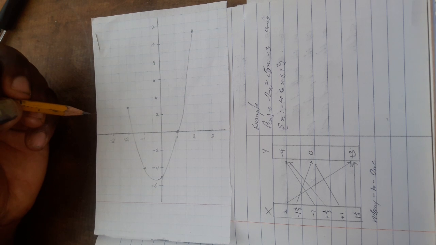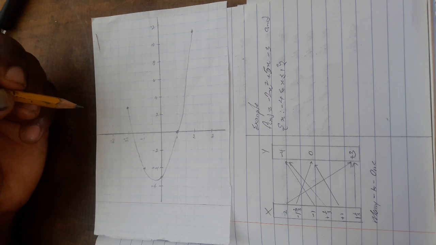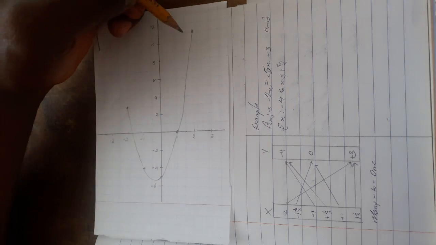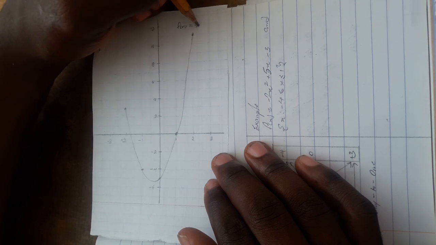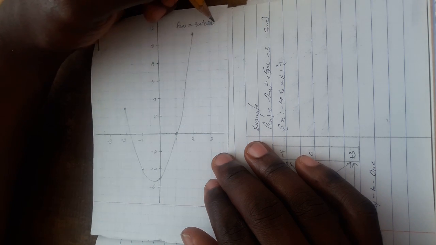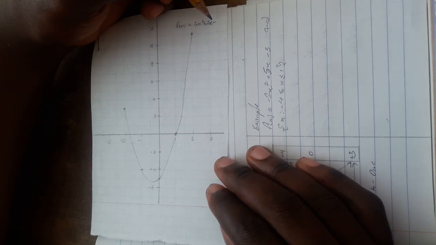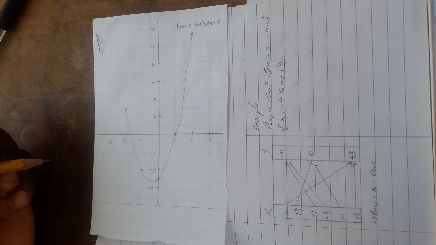So this is the quadratic curve. This is the function. And this is one way in which you put a function, a quadratic curve, on the Cartesian plane. And you have to label it: f of x is equal to 3x squared plus 2x minus 5. And there you go, your quadratic curve.